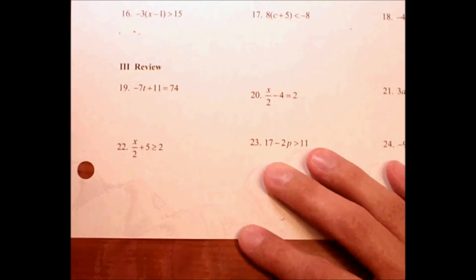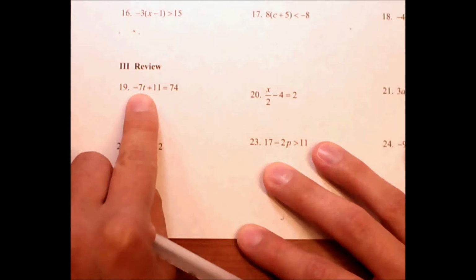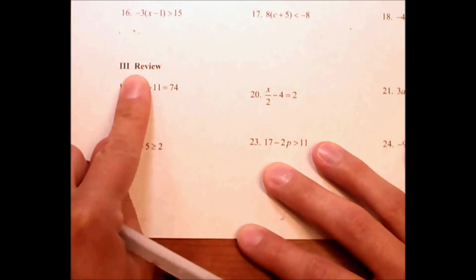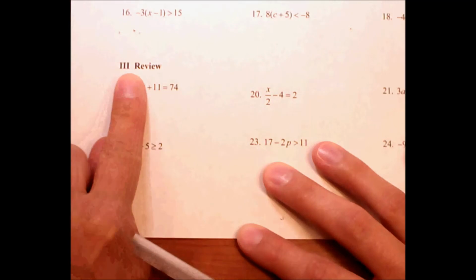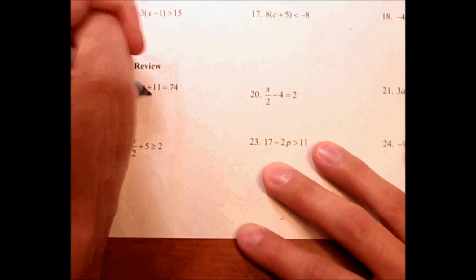This is a review. Okay, so we are trying to isolate the t. So what we want to do is cover that up. What else is in the way? The 11. It's being added, so in order to get rid of it, we have to subtract it on each side.